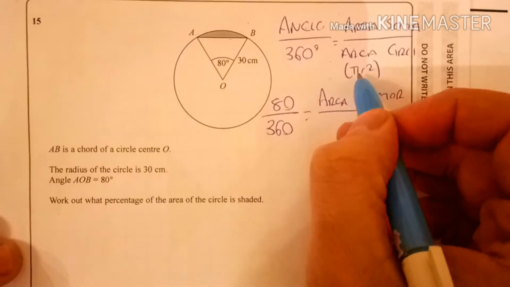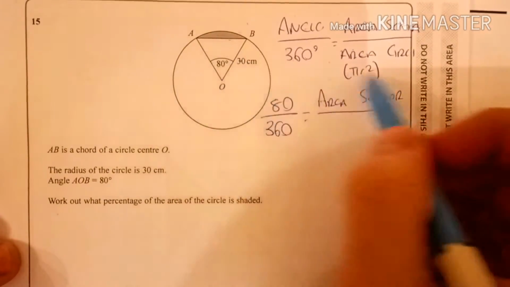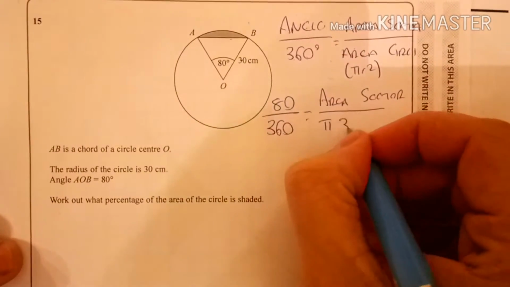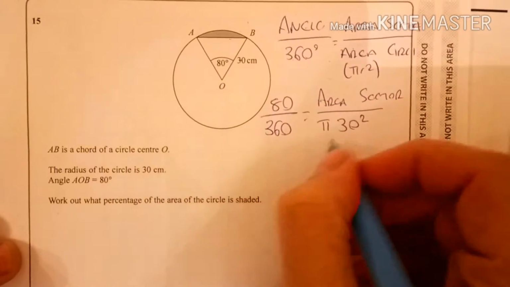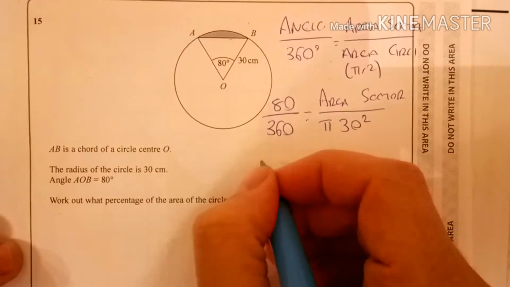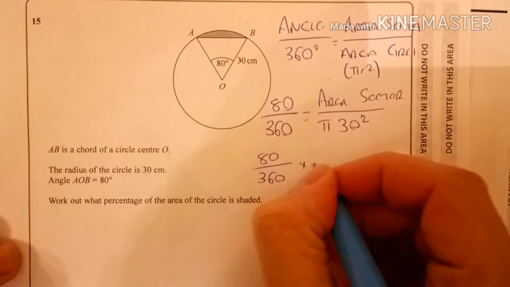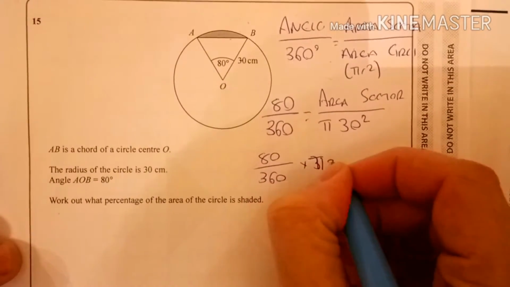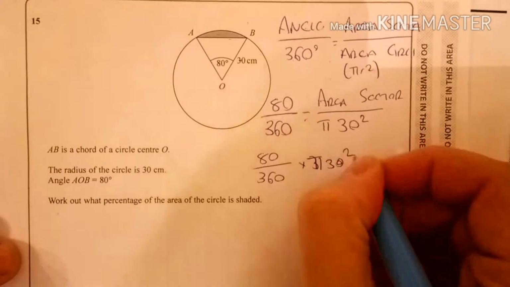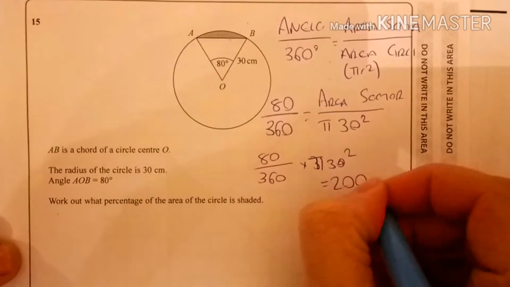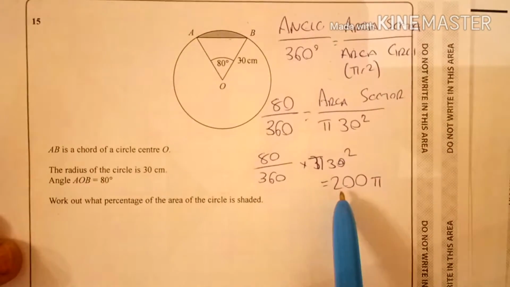Now we do know what the area of this whole circle is, which is pi r squared. Pi, the radius is 30, so it's 30 squared. To solve this, we times them both by pi 30 squared, which will give me 80 over 360 times pi 30 squared. Okay. If you type all of that into your calculator, you get 200 pi. I'm going to leave this in terms of pi.